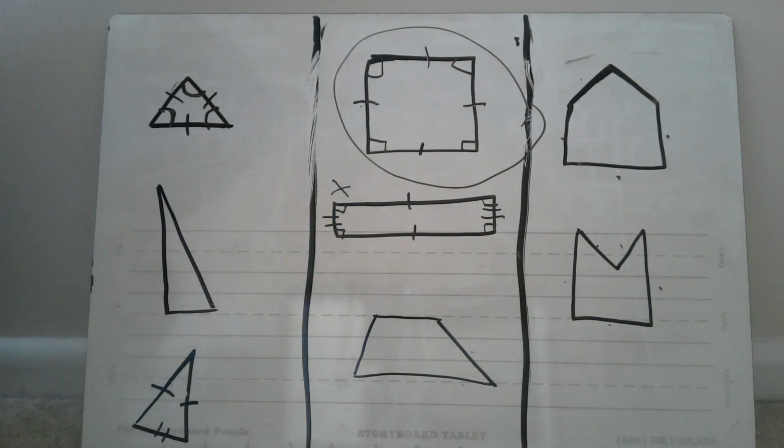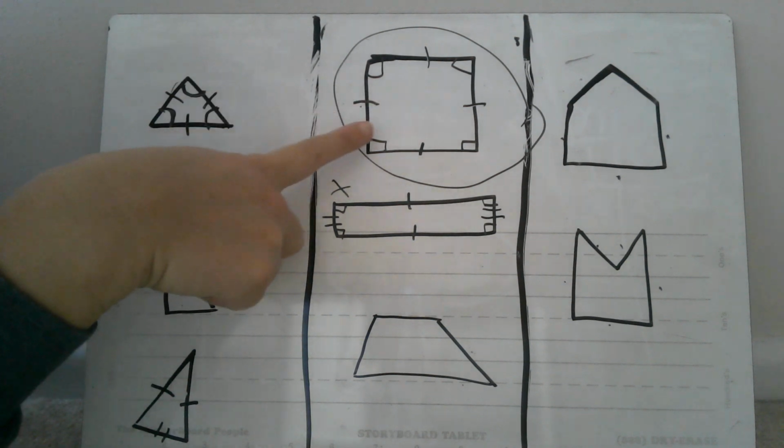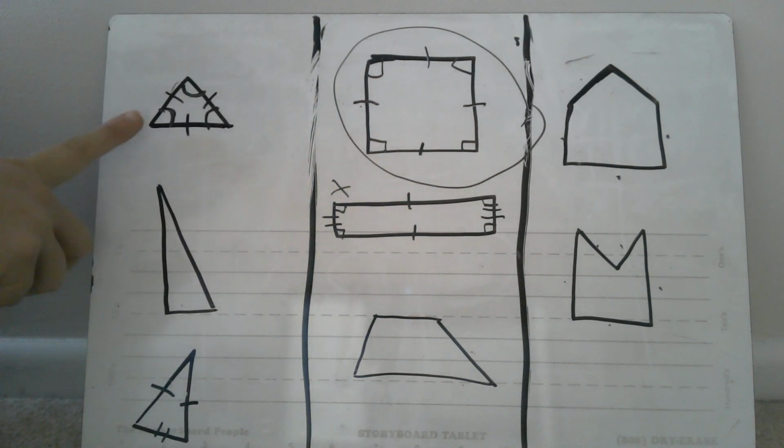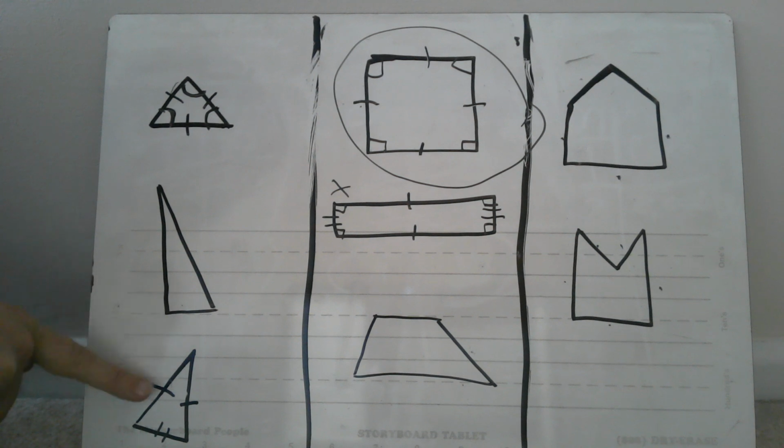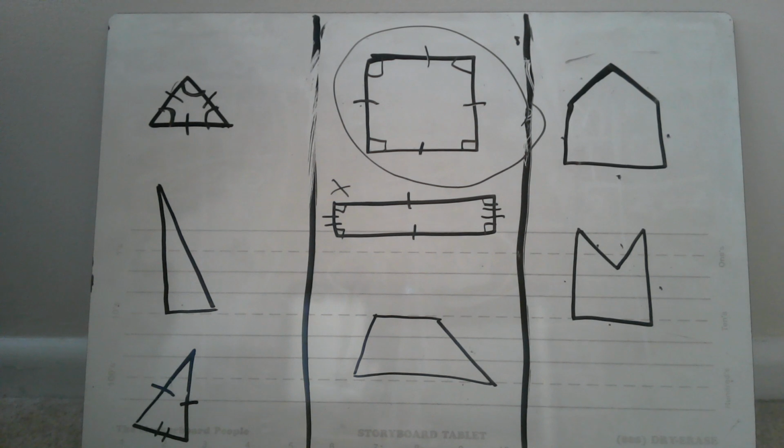Okay, so when you're thinking about polygons, make sure you're thinking about the number of sides and angles it has, as well as are all of the sides and all of the angles the same. If all of the sides and all of the angles are the same, it is a regular polygon. If it's not, it is not a regular polygon. All right, so just some things to keep in mind. Make sure you are using your slides because I put all of the rules that you will need in order to do your work today.